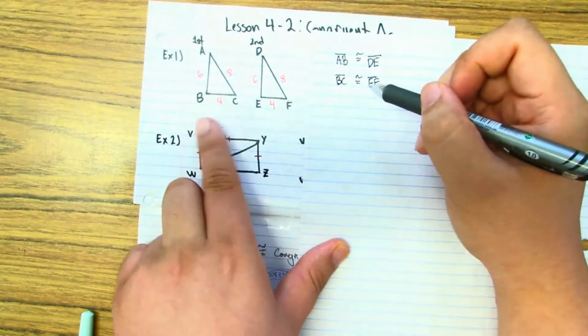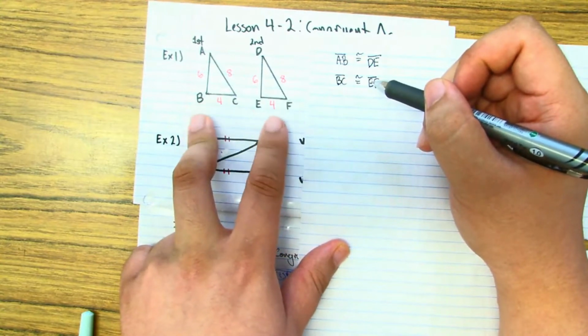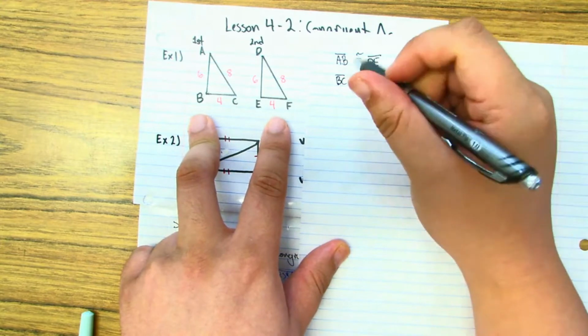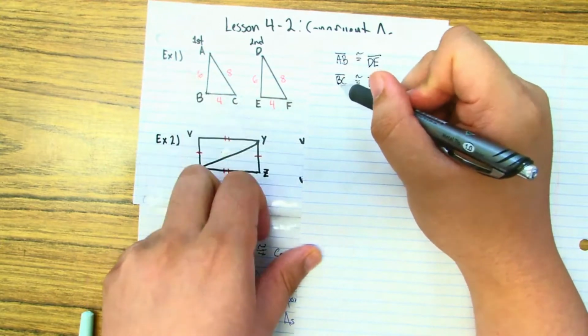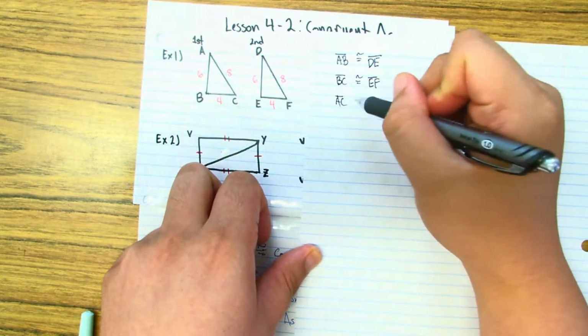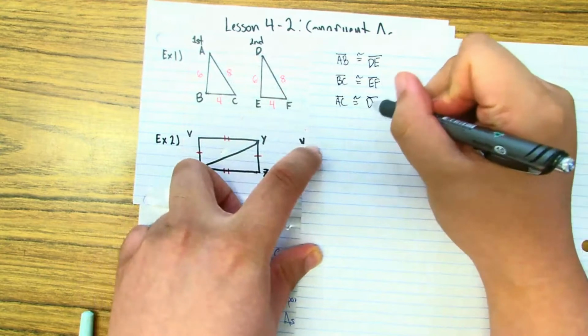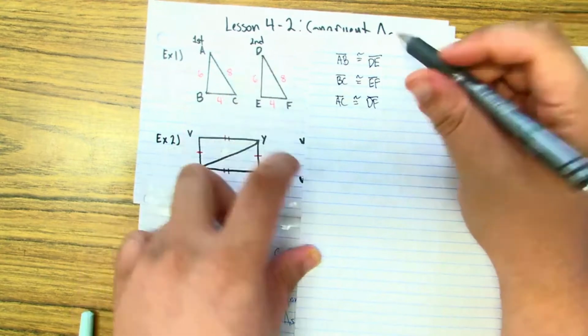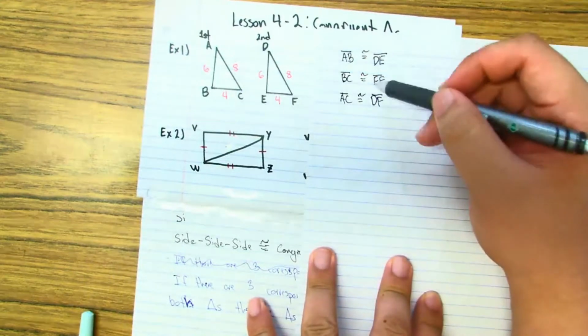BC is congruent to EF, on triangle 1 and triangle number 2. And then the last side is the hypotenuse, which is AC. Segment AC is congruent to segment DF on the second triangle, which has a value of 8. We can make that statement.